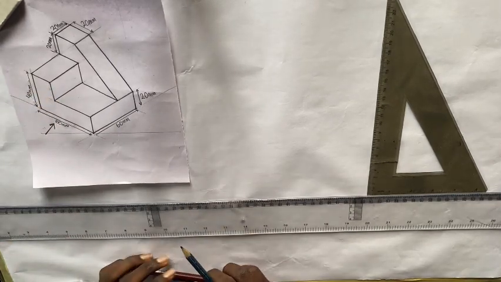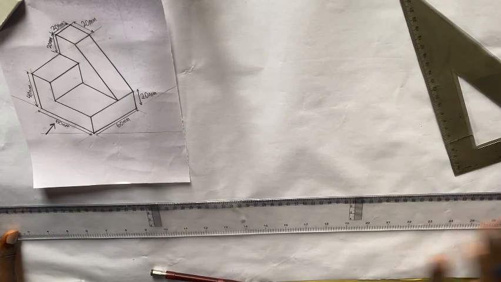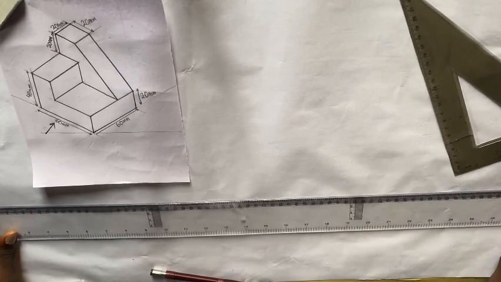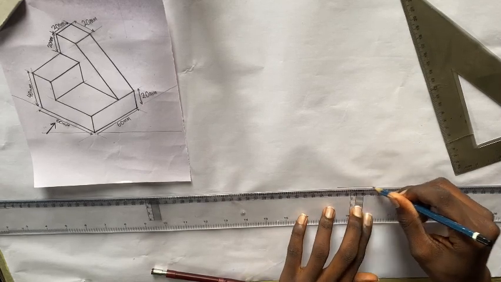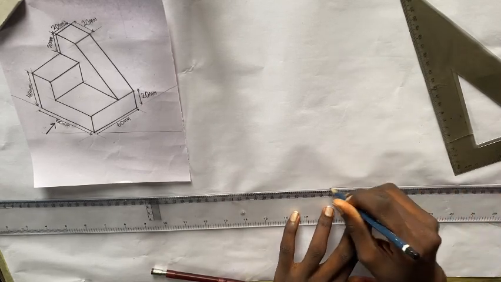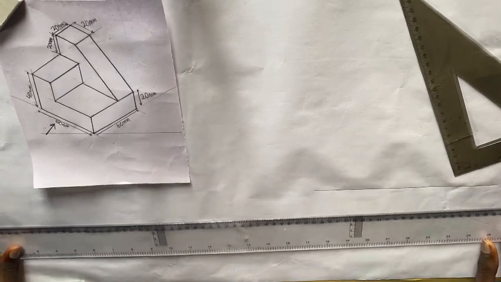Now just follow me even as we begin this orthographic drawing. First of all, we are going to draw our projection lines, and that will consist of a horizontal line, a thick horizontal line, then a vertical line.